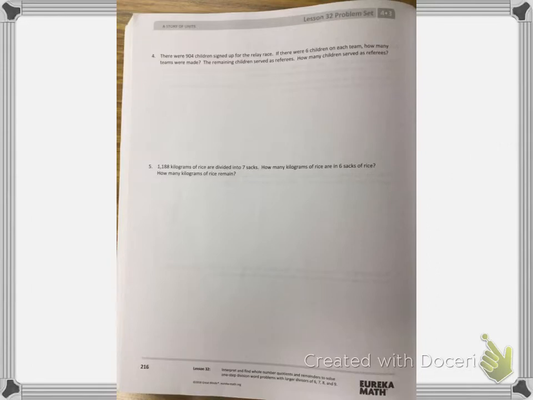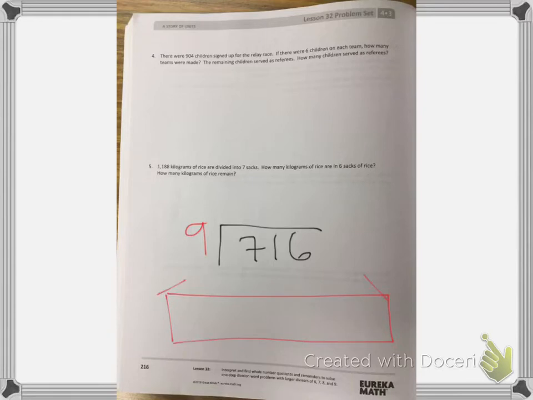But our divisor is going to be growing. So our divisor is going to be between, so there's our dividend. Now our divisors are going to be either 6, 7, 8, or 9 today. And we're going to be using tape diagrams in these word problems to be solving.